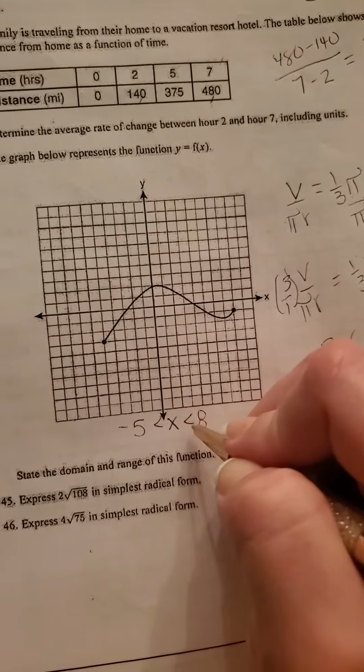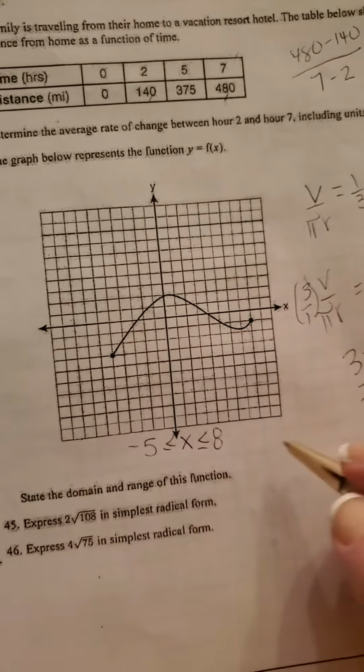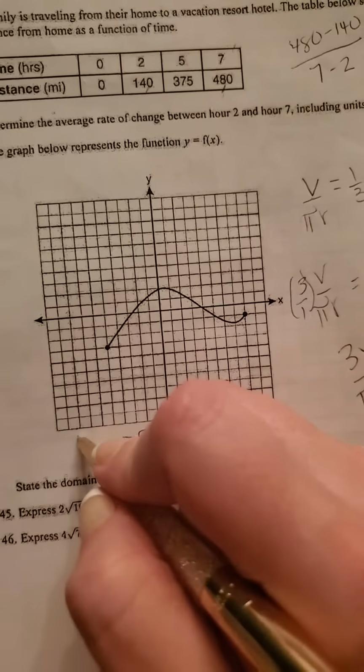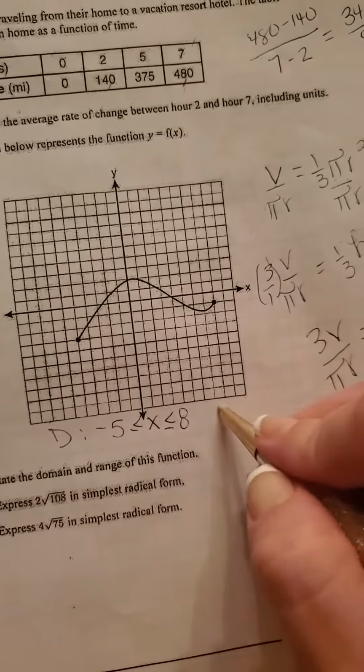Okay, the bottom is at 1, 2, 3. So my range, this is domain. My range, which is y values, is -3 at the bottom, and the top is up here at 1, 2. So that's saying the range is between -3 and 2, and we could do equal signs again.